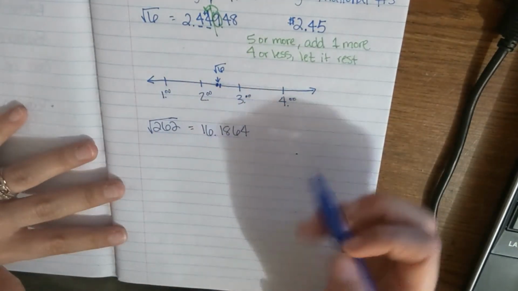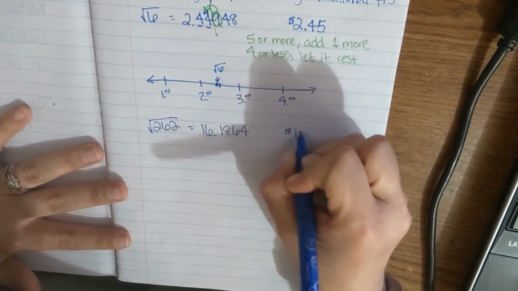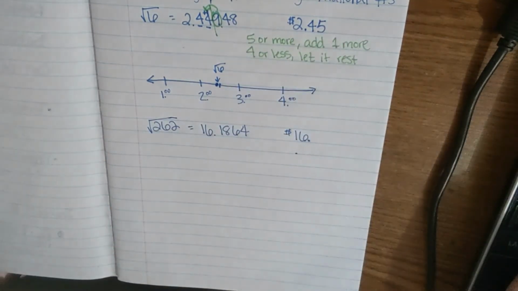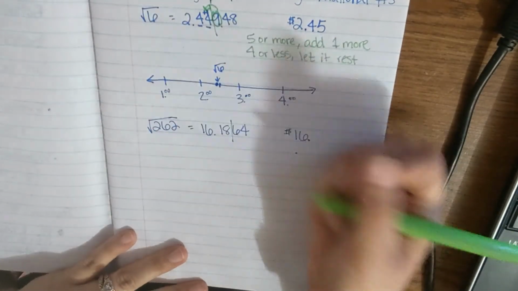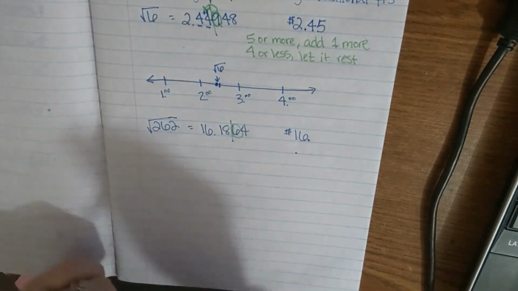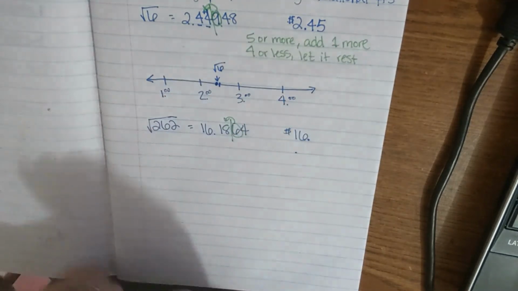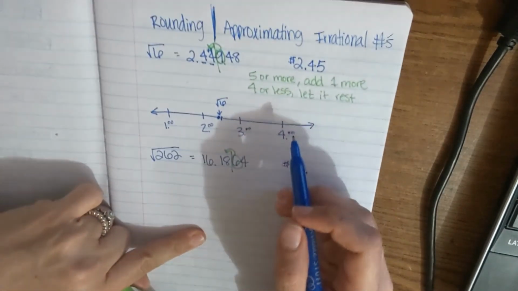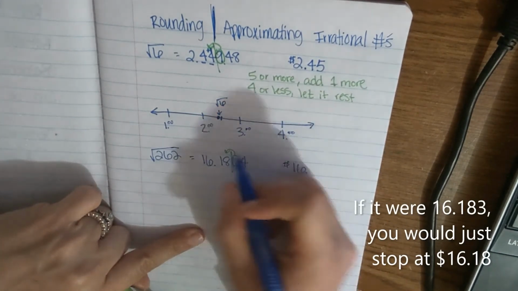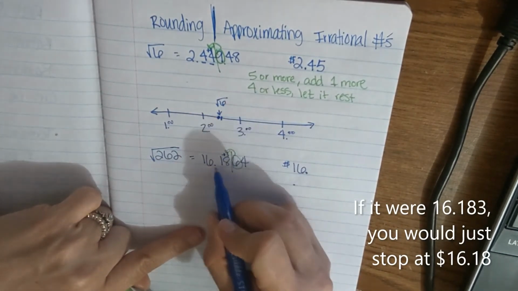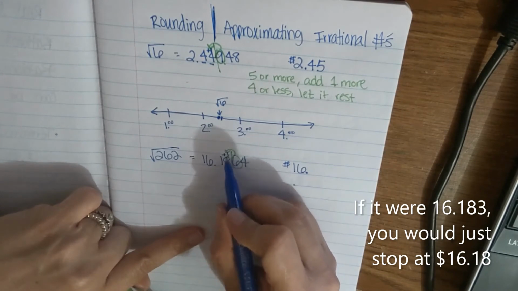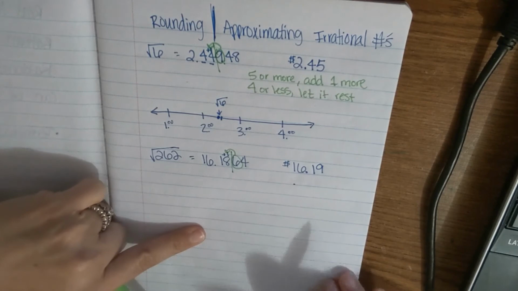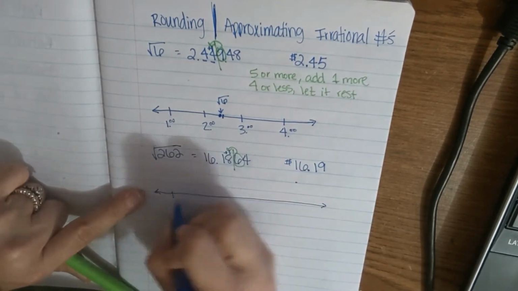Make that into money. So I've got $16.18. I'm going to draw my line there. I'm going to circle the number after it. All right, so if it's 5 or more, add 1 next door. Well, 6 is more than 5, so I am going to add 1 next door. So 16.1, 8 plus 1 is 9. So $16.19 if I were to put that on a number line.